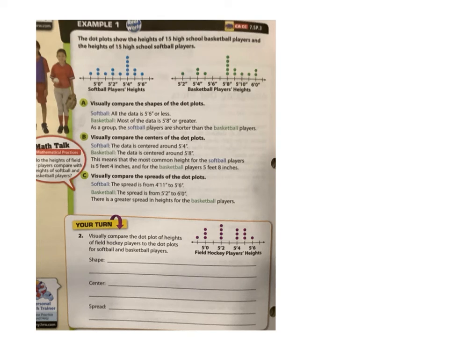Okay, so now that we know how to describe the dot plot with the shape, the center, and the spread, let's go ahead and look at how you compare one set of data to another. So we have this dot plot that shows the heights of 15 high school basketball players and the heights of 15 high school softball players. You've got the softball players and the basketball players, and you can probably guess that the basketball players are probably taller on average, but we'll see.